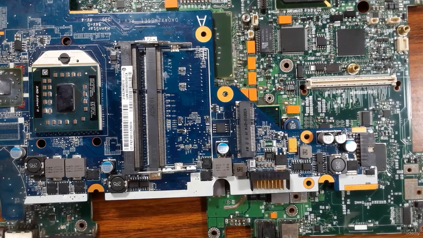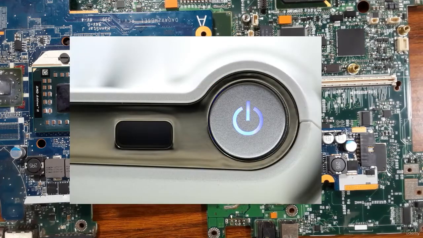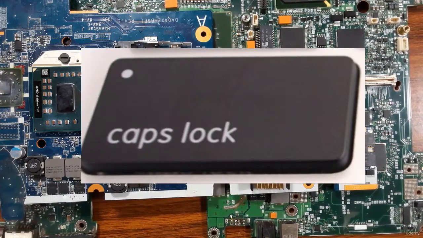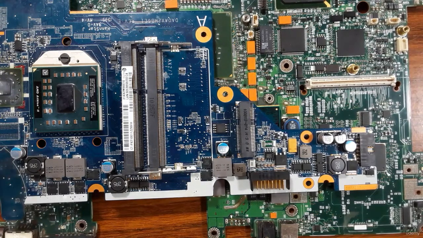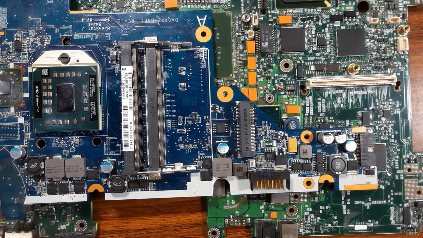The third fault is the BIOS errors. When you get a lot of errors while you start your computer, it means you have a failed BIOS. The fourth fault of the BIOS is that the computer won't start and the power led or the caps lock led is blank. When you have the power led or the caps lock led blank, it probably means you have a failed BIOS.